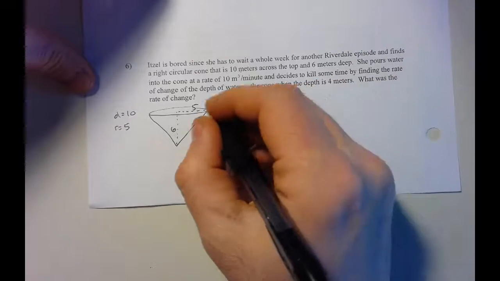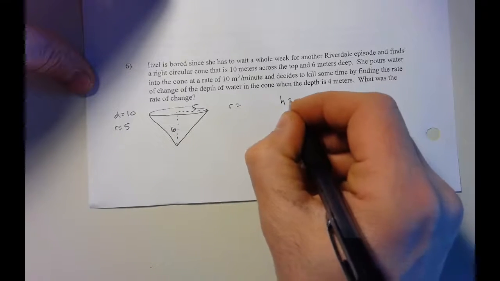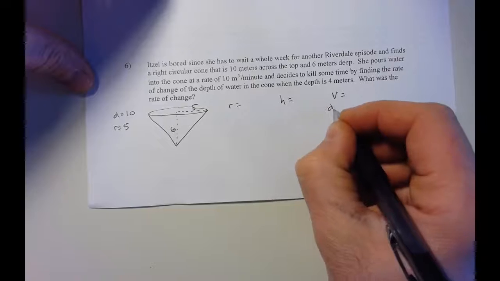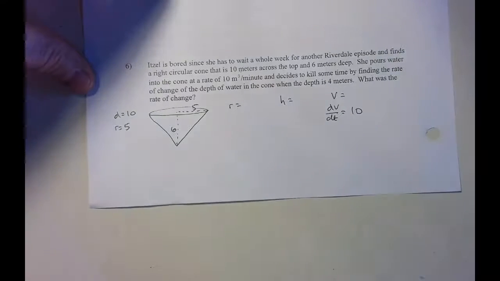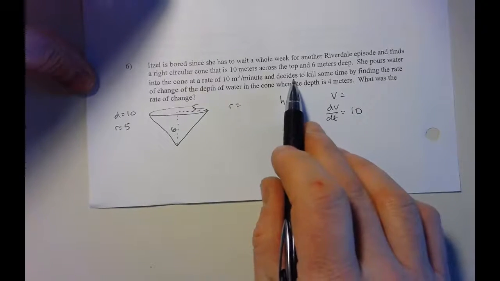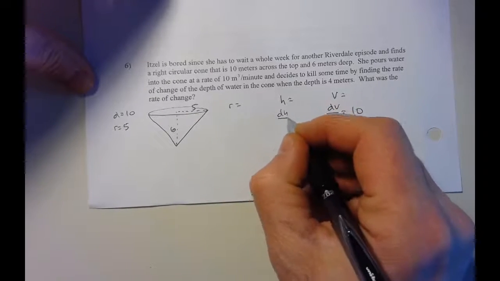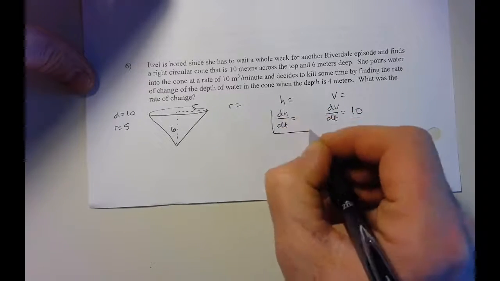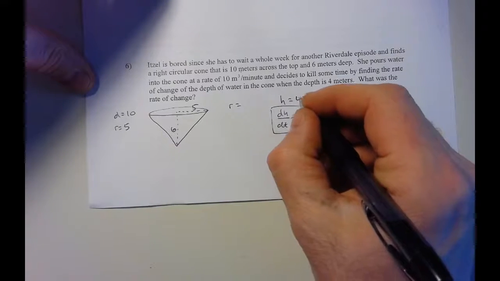So if we're thinking about the dimensions for this, the important ones are going to be radius, height, and volume. And the volume is changing at 10. And so we decide to find the rate of change of the depth, that's dh/dt, when it's 4 meters deep.